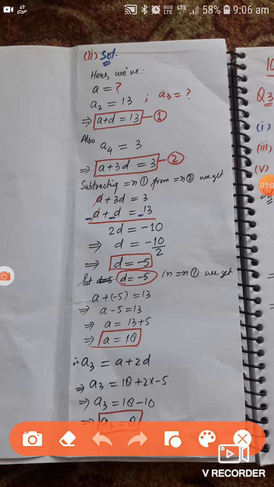Now the second part of the question, we have first term to be determined, that is missing, and second term is 13, third term is also missing. When second term is 13, it means that a plus d is 13. So in this equation we will write a2 as a plus d equal to 13. Also we will mark it as equation first.